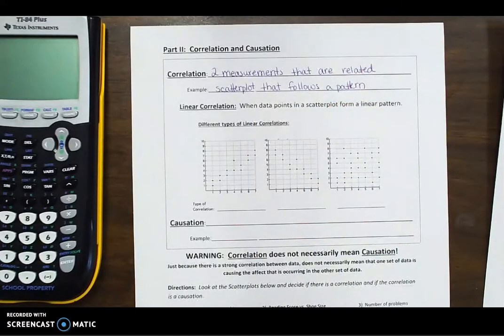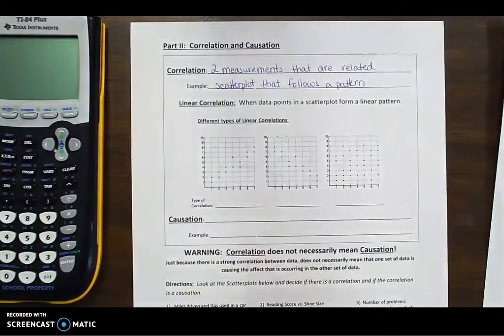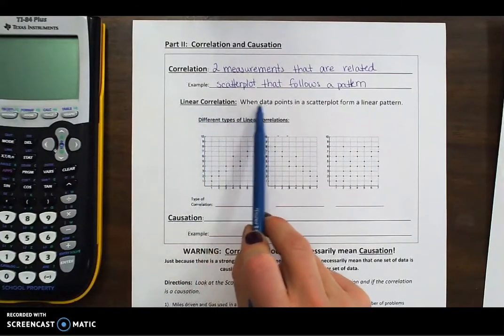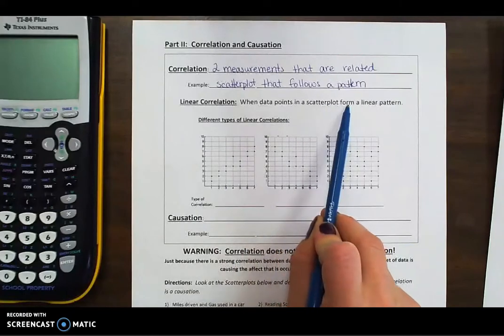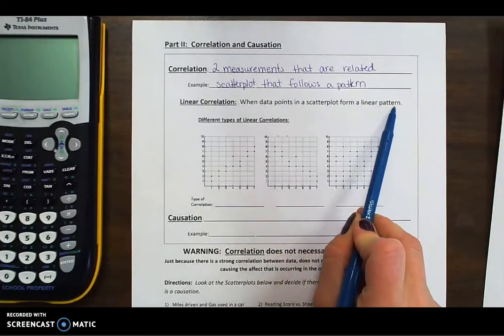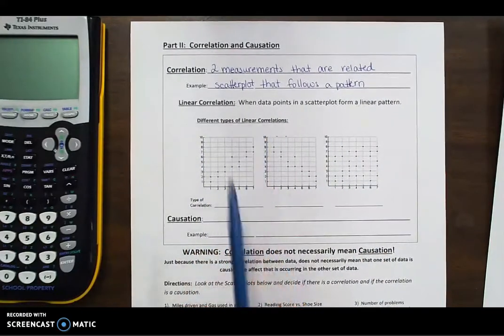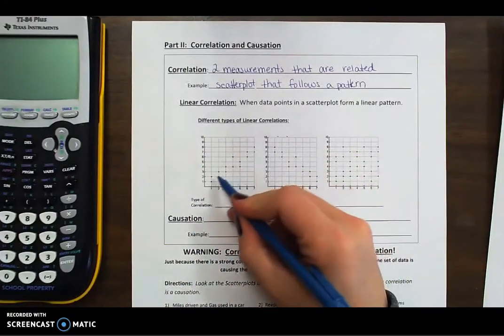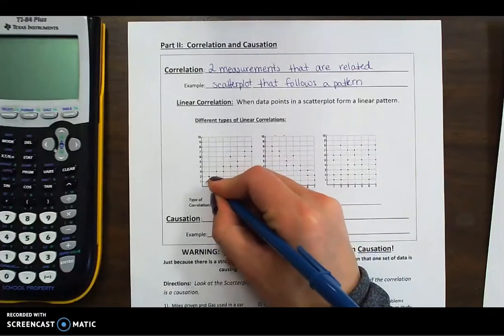Okay, so let's take a look. A linear correlation is what we're going to be specifically looking for. A linear correlation is when the data points in a scatter plot form a linear pattern. So here are your different types of linear correlations. If we look at our very first plot, it looks like the points are forming a linear pattern.